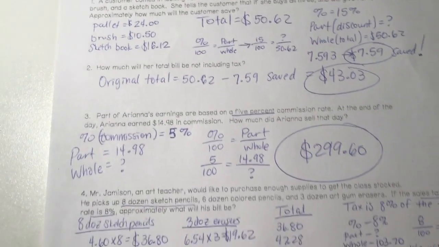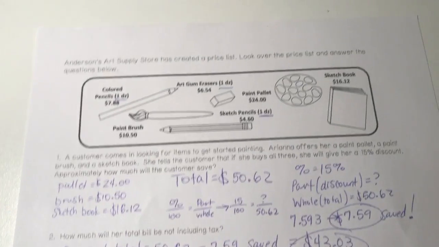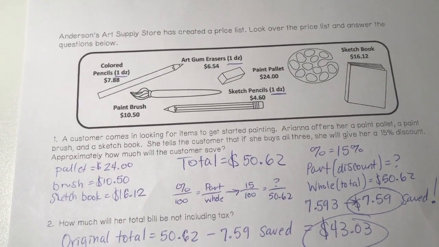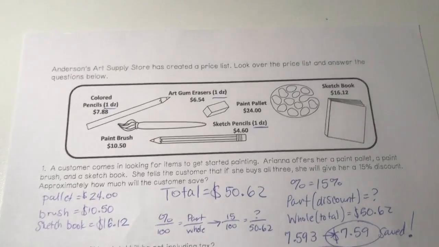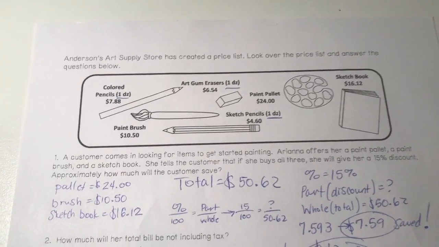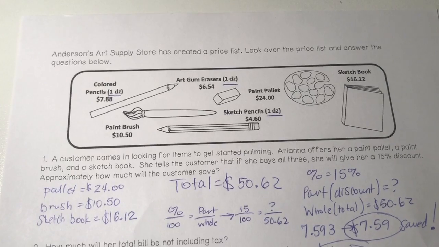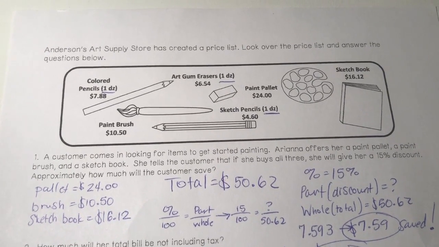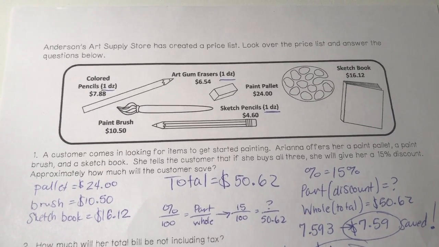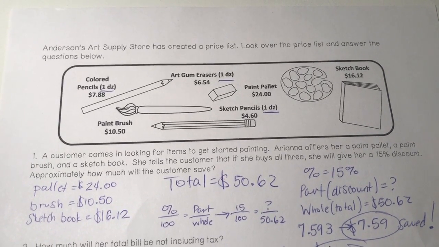All right, then you can see that we have 5 full problems here. I've worked out the majority of them for you, but again, you should make sure you know what's going on. So it says Anderson's Art Supply Store has created a price list. Look over the price list and answer the questions below. All right, so you can see the different items. There's colored pencils. There's art gum erasers.